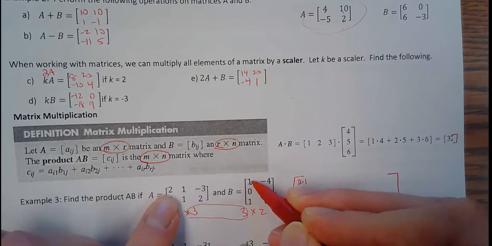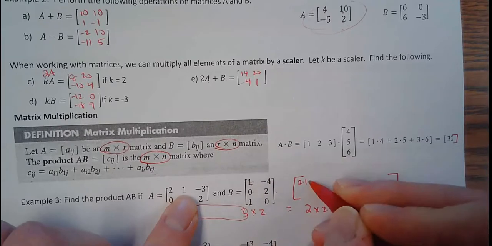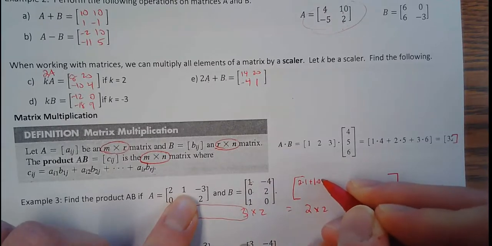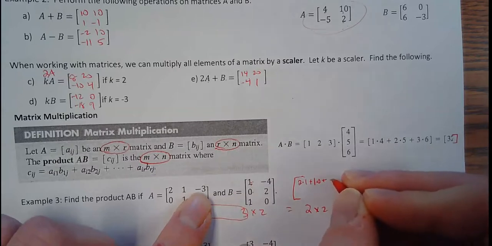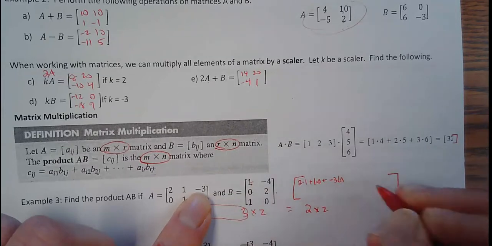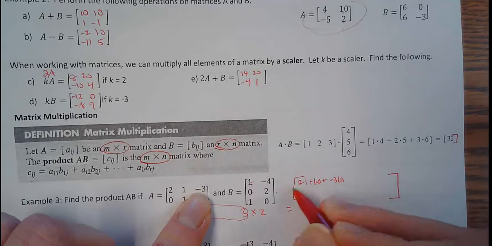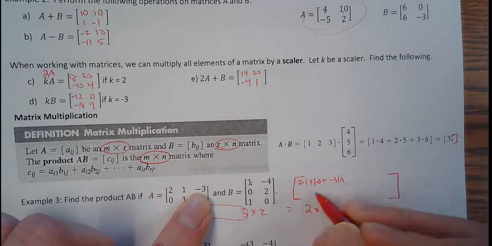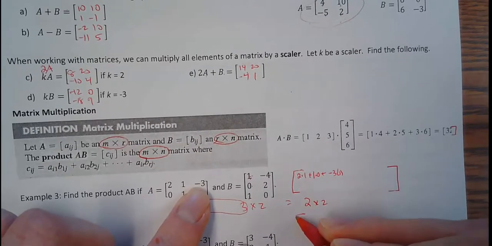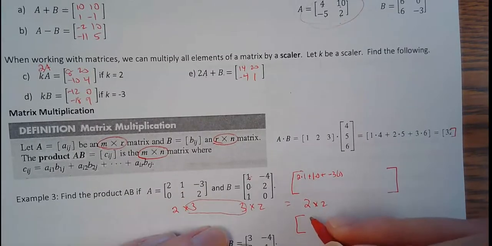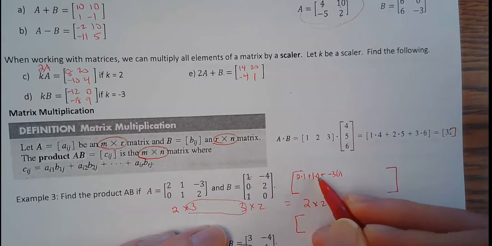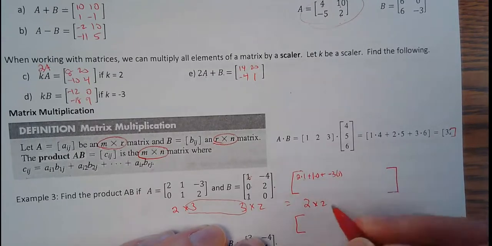So 2 times 1 plus 1 times 0 plus negative 3 times 1. And that's going to be the first number in this matrix. So we can say that that is the location A11. So this would be 2 times 1 is 2, plus 0, minus 3 would be negative 1.